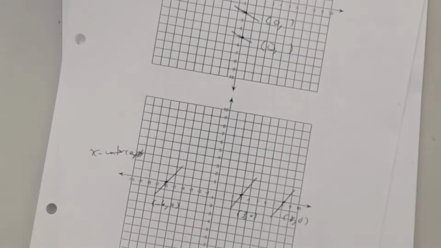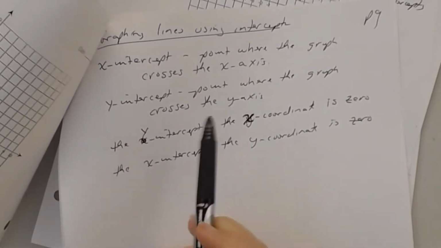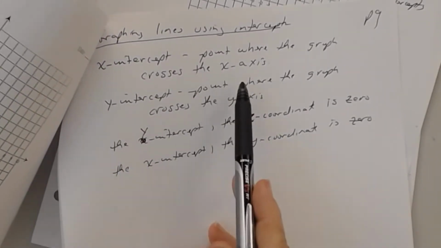All right, so one of the things that we talked about in the last class period was this. Remember this? So the x-intercept, that's the point where the graph crosses the x-axis.